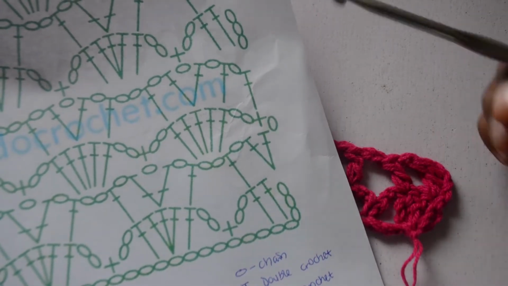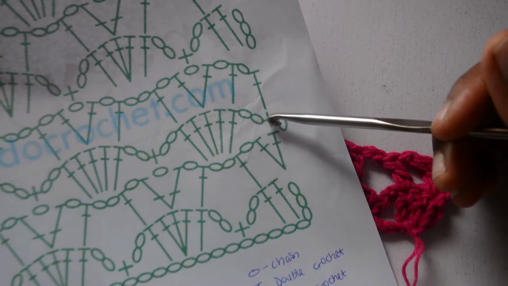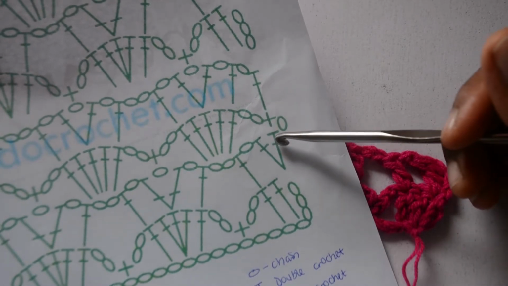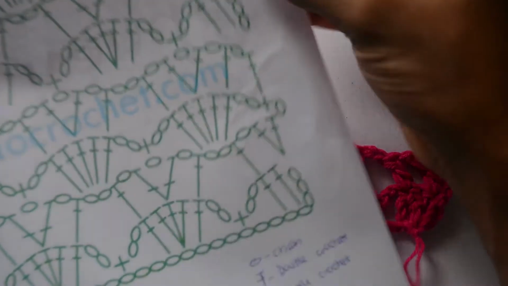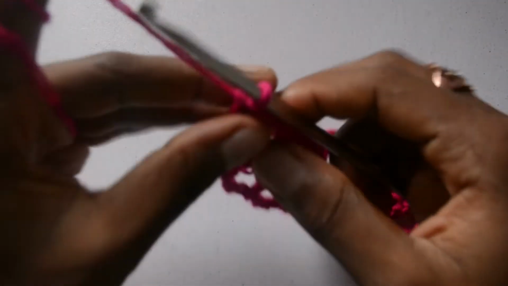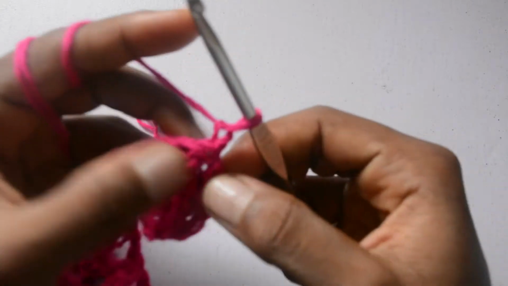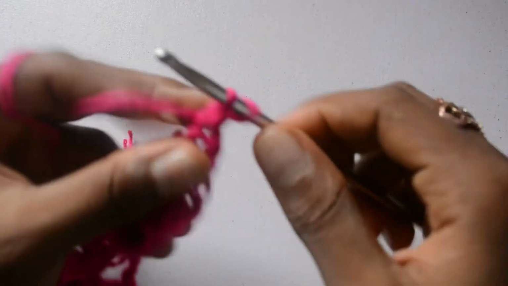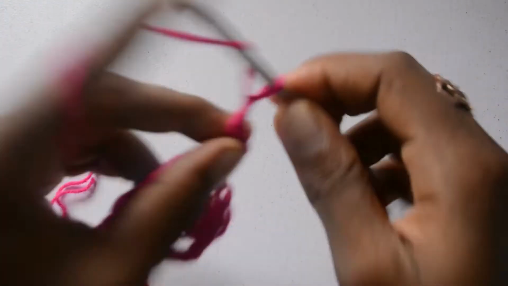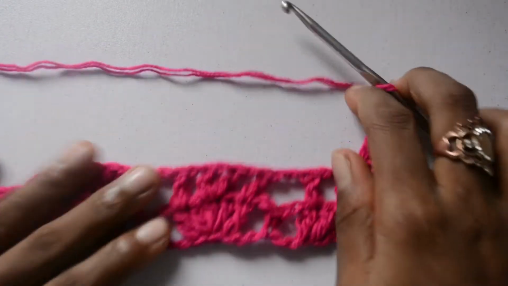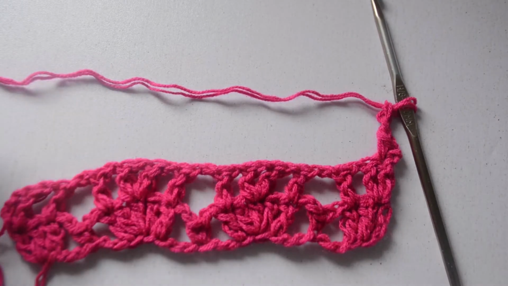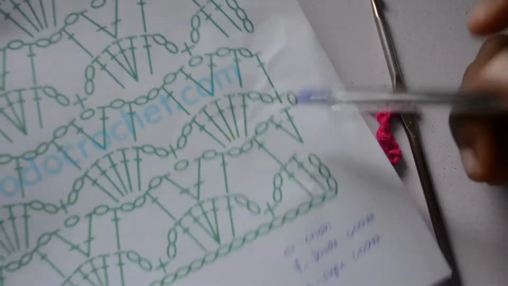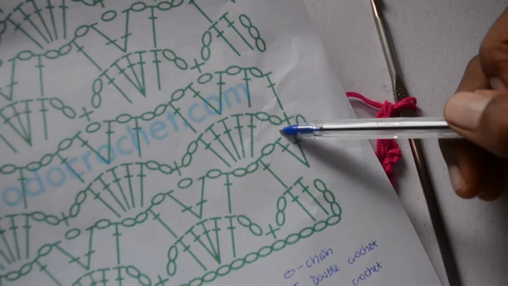Now to go on to row 3, I chain 1 and do single crochet in the very first double crochet, and then I chain 2. Let me do that. Chain 1, turn. In the very first double crochet, which is here, I do a single crochet, and then I chain 2. Now I go back to the diagram. I've just done this single crochet and chain 2.